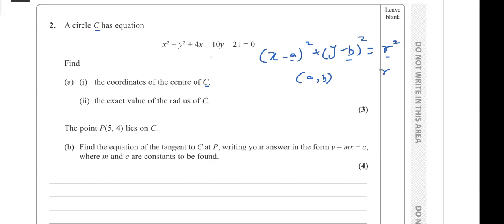To find the center, I need to convert this into this form. There is another way also, but it is better to use this method, because then later on it will be easy for you to solve it. I can do it by two different methods, but it's better to just follow this method that I'm going to do. First, I need to bring it into this form.